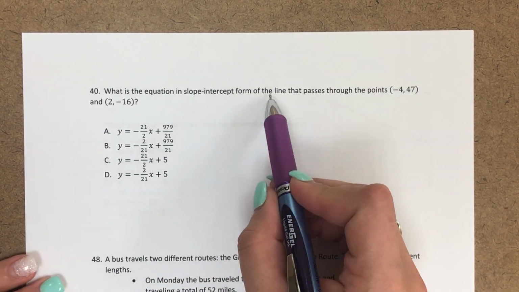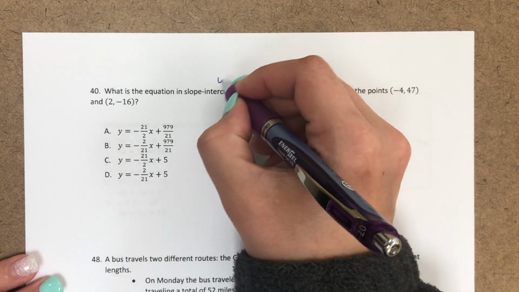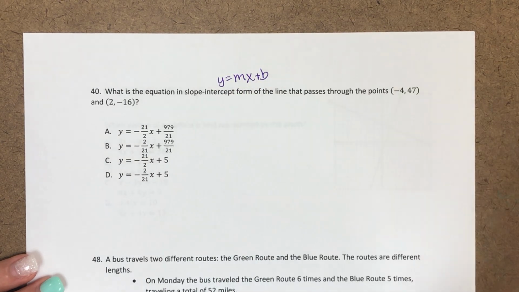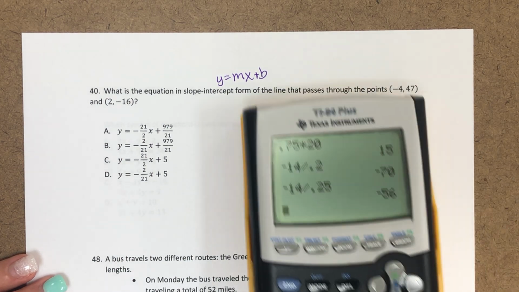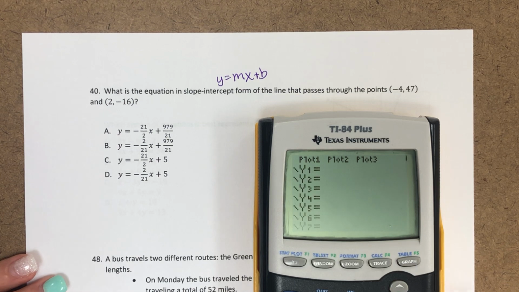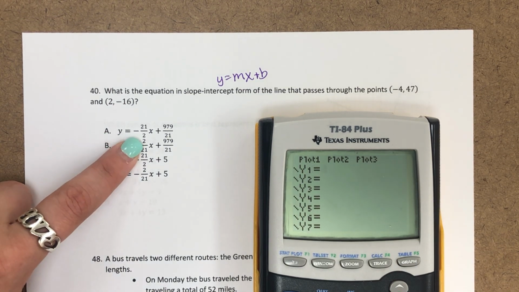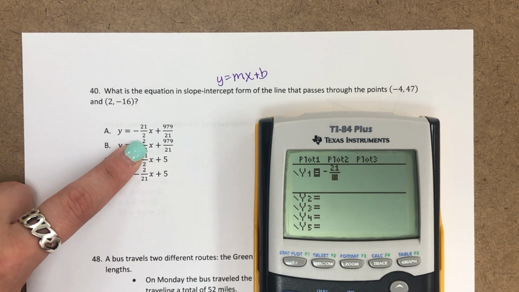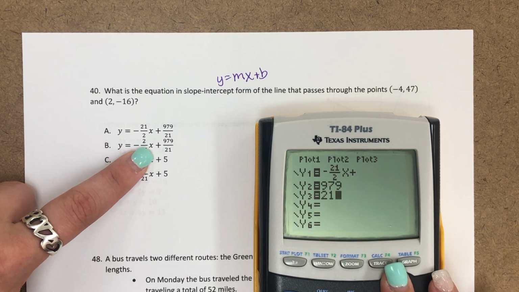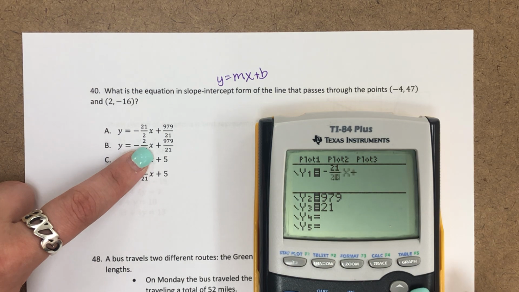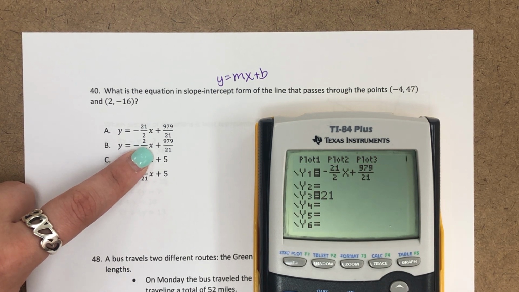What is the equation in slope-intercept form of a line that passes through this point? So remember, slope-intercept is y equals mx plus b. So what I'm going to do is I'm actually going to go a little backwards on this one. We're going to show a shortcut on this one. We're going to actually use the y equals, and plug these equations in. Negative 21 over 2 x plus 979 over 21. Oh, what did I do? I accidentally hit enter. There we go. 979 over 21. Clear these out.